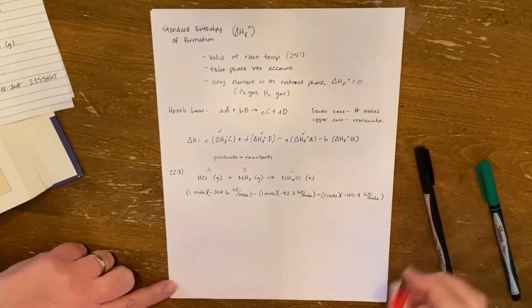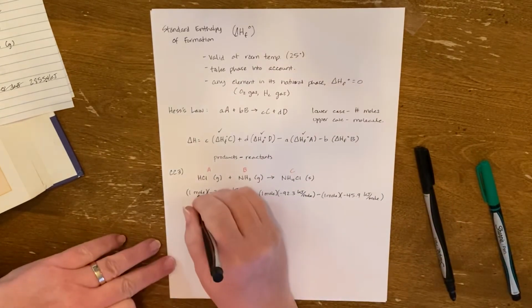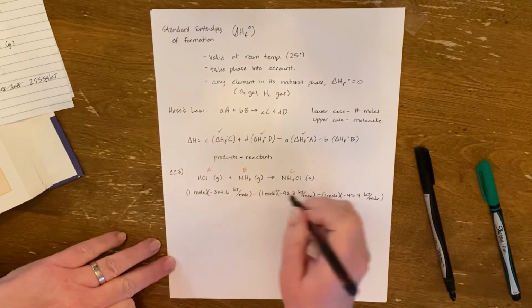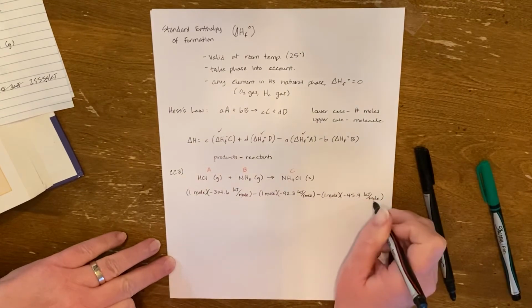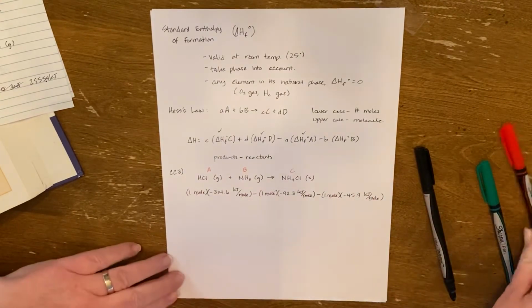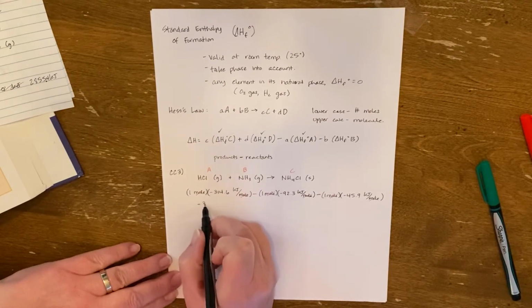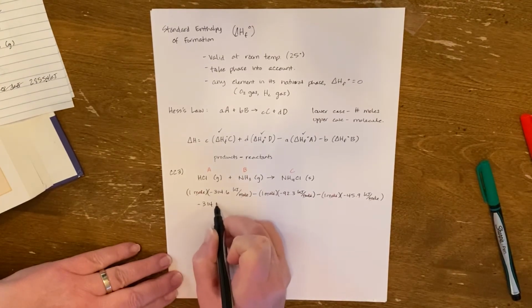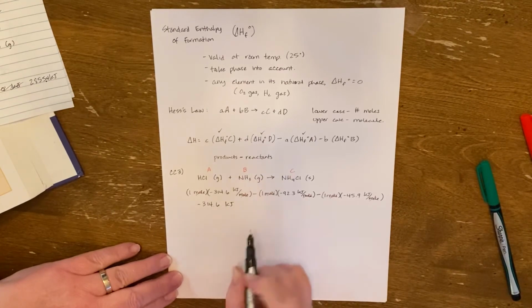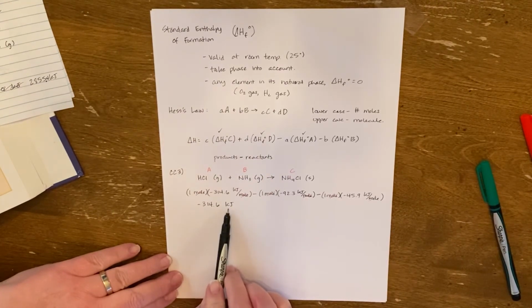You can see here my moles are going to cancel out, my units are going to cancel out. And if I do out this multiplication, 1 times negative 314.6 is negative 314.6 kilojoules.